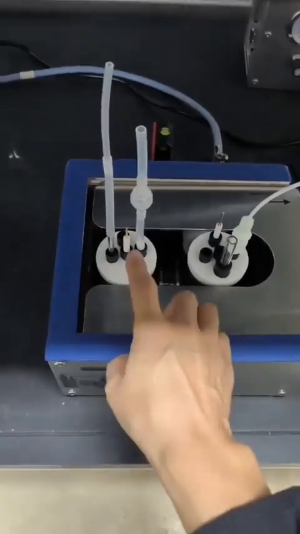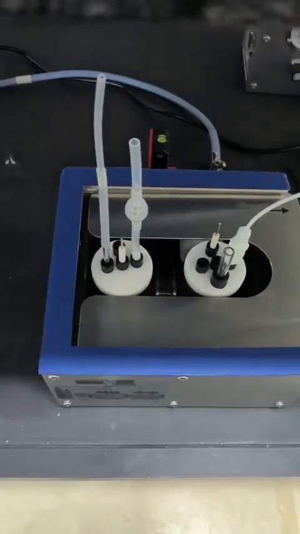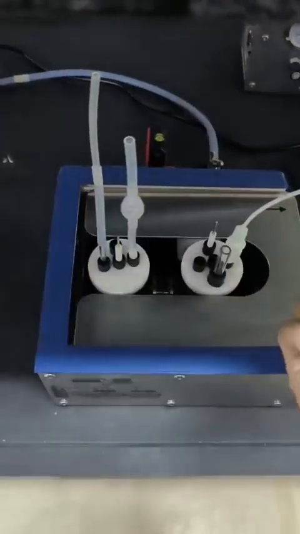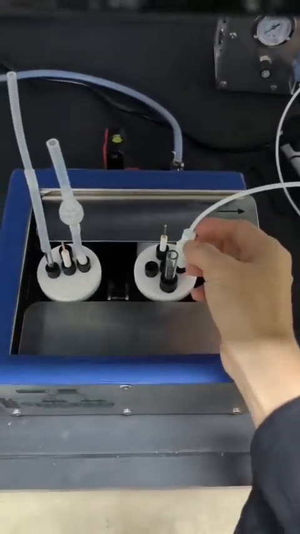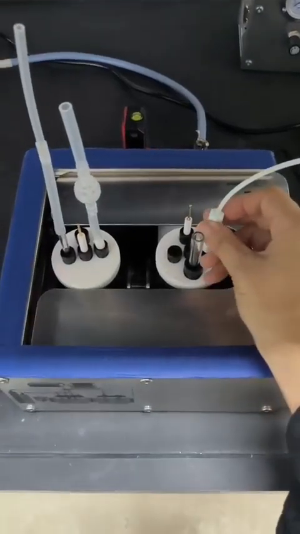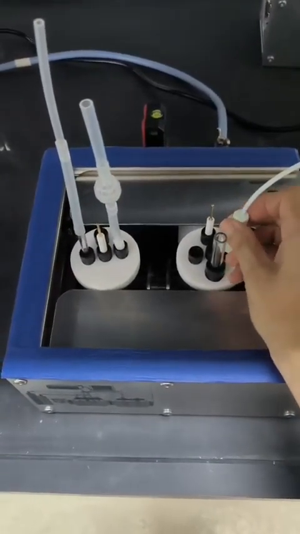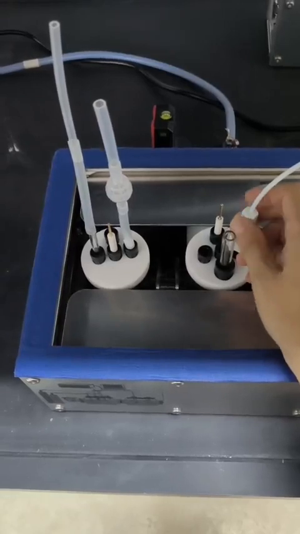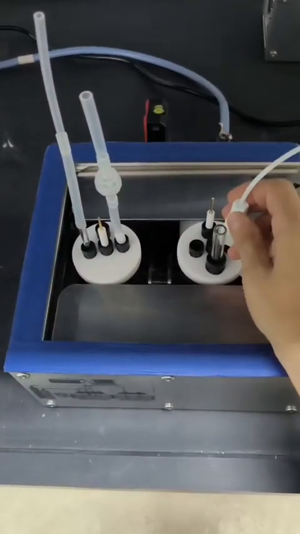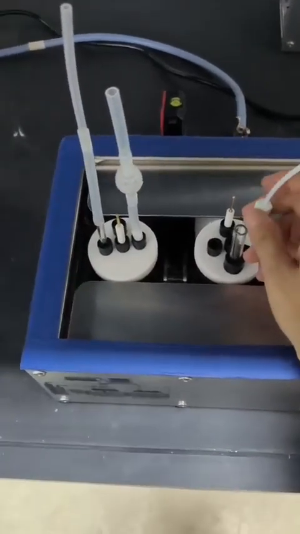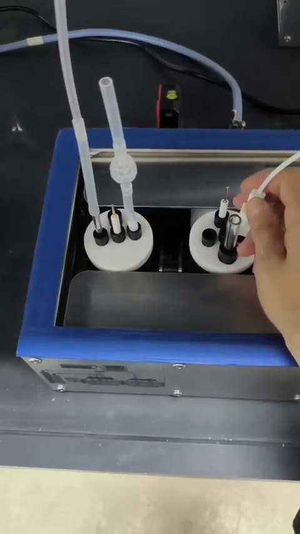For example, if your electrode was connected with your potentiostat, remove it. And if your gas inlet and gas outlet were connected with other devices, remove them. Detach all accessories first, then take the reactor out.